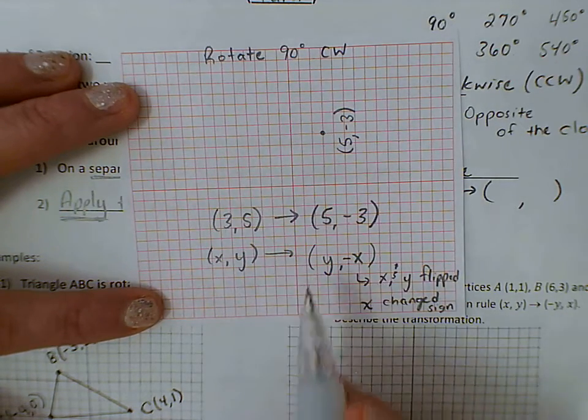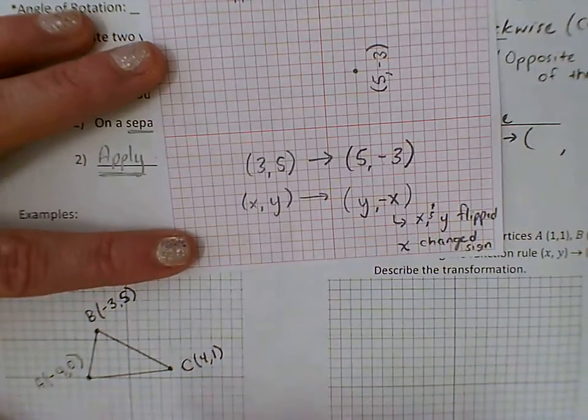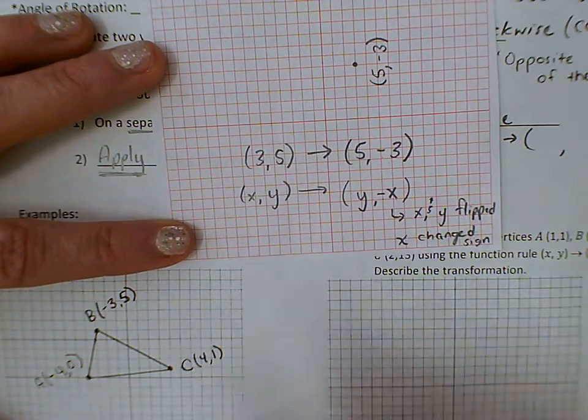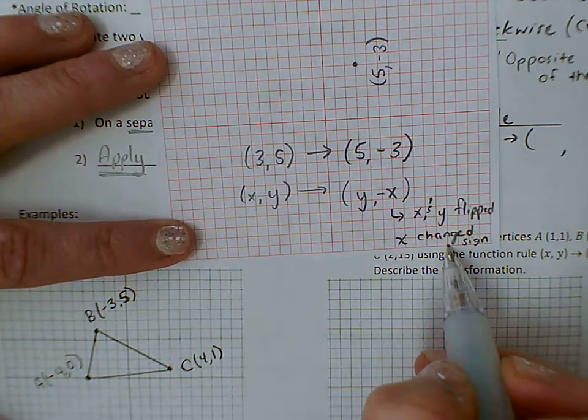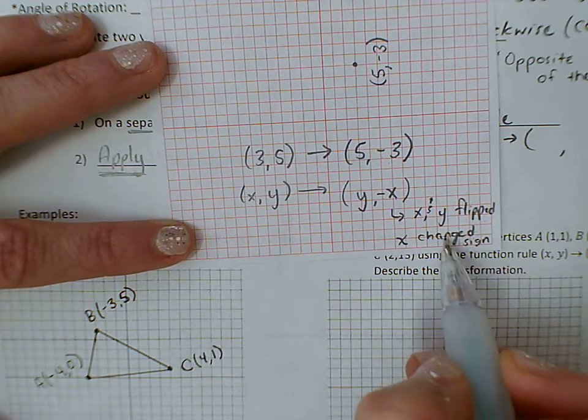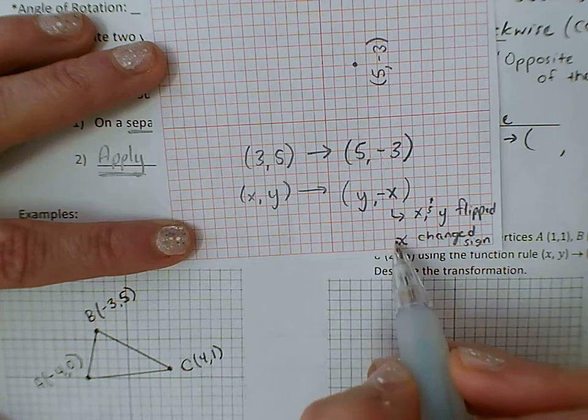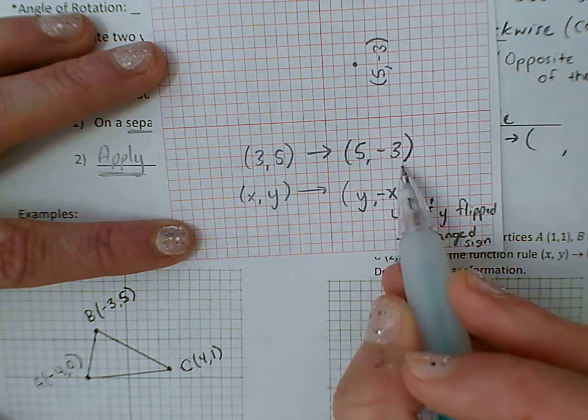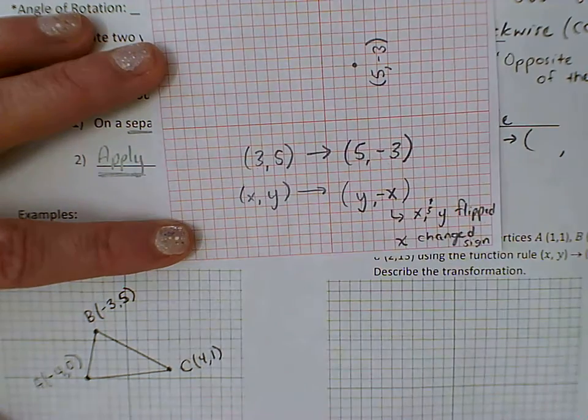So after that, you would go to your actual figure and the coordinates in your figure, and you would do exactly what this says. You would flip each of the x and y's in each coordinate, and then you would change the sign of the x value. So whenever you bring that x value to the back, you would change the sign of it, okay?